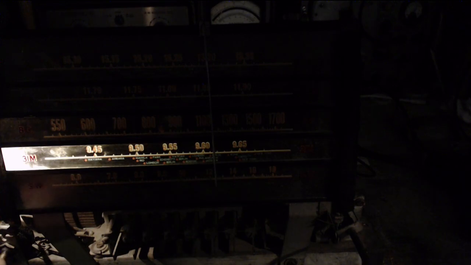Okay, now next band. 11 megahertz. We should hear stuff on this band. We'll go up here. We should hear it. Somebody, anybody? Well, it's possible there's just nothing there to hear.